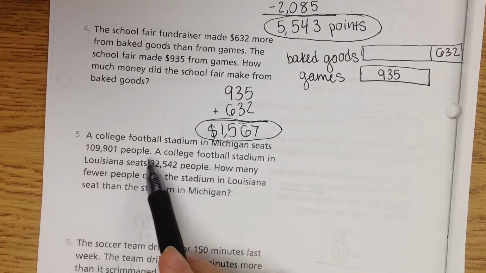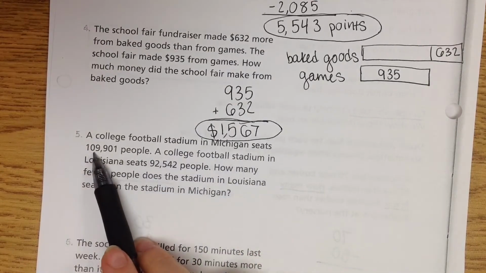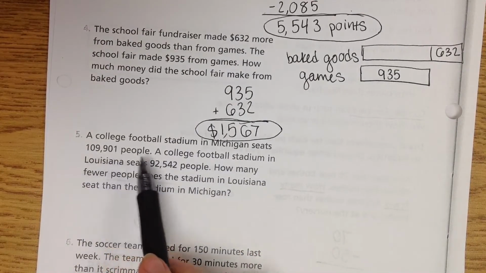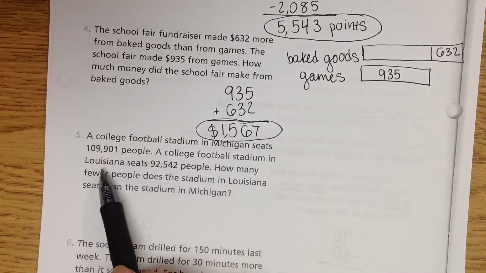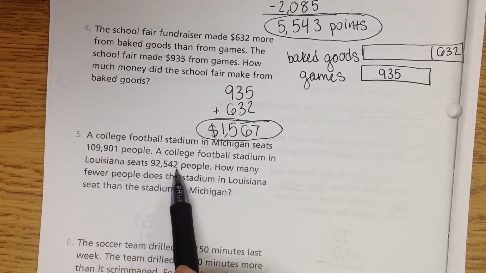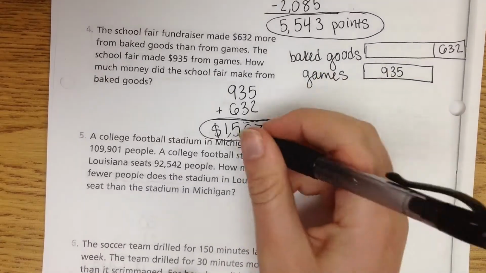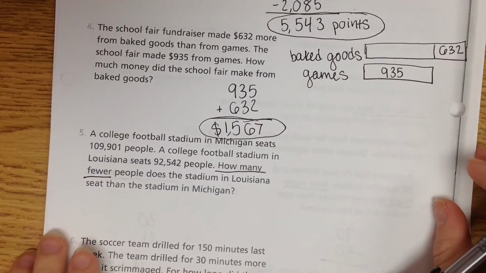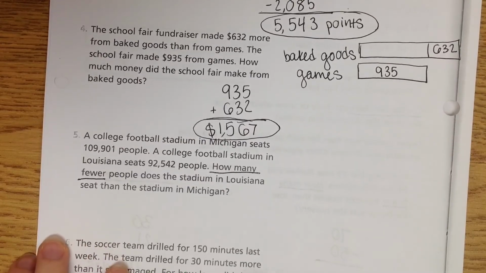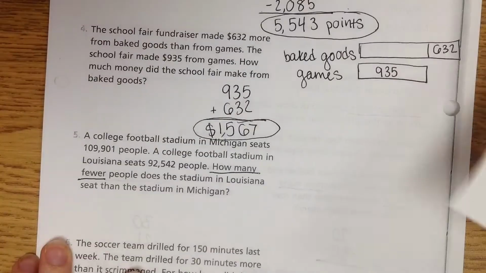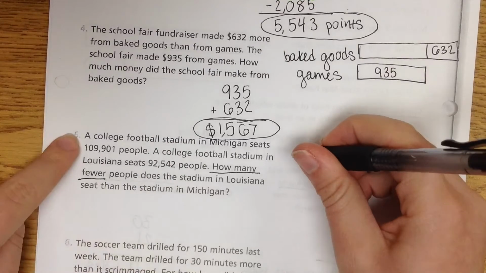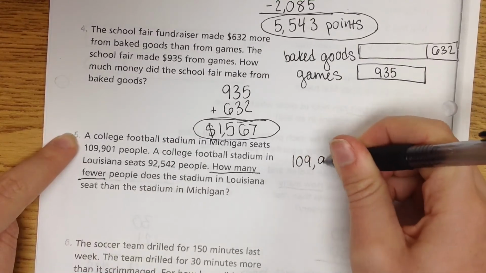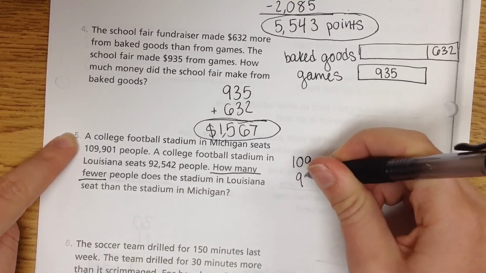All right, a college football stadium in Michigan seats 109,901 people. A college football stadium in Louisiana seats 92,542 people. How many fewer people does the stadium in Louisiana seat than the stadium in Michigan? Okay, remember, if it says how many more or how many fewer, you subtract. So I'm just going to take my bigger number and subtract my smaller number.